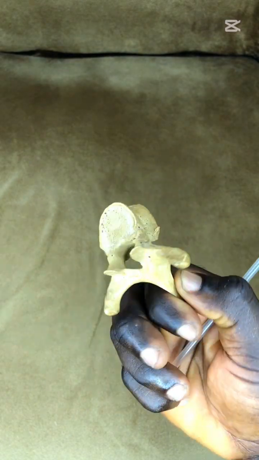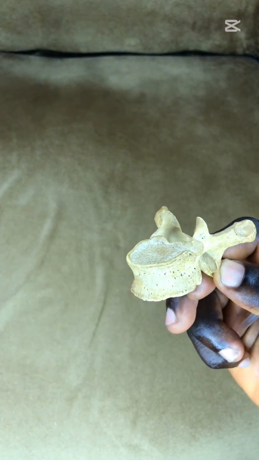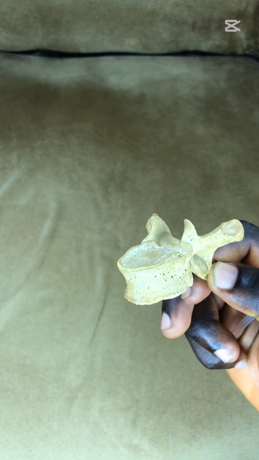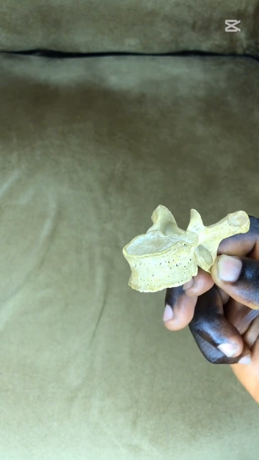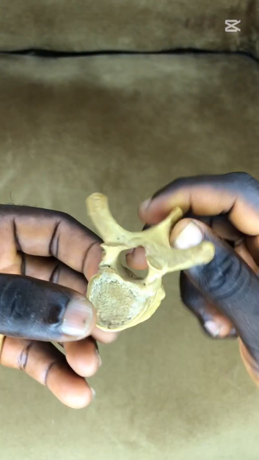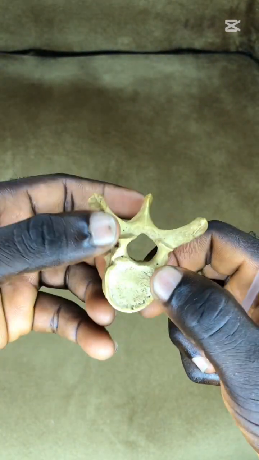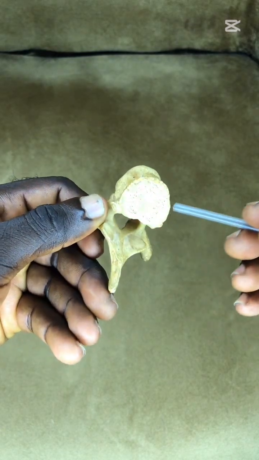Now, you can see this bone, right? The first feature it has that is distinguishing from other vertebrae is that it has a vertebral body that is heart in shape. You can see, here is the vertebral body, right? This is the vertebral body. It is heart in shape.